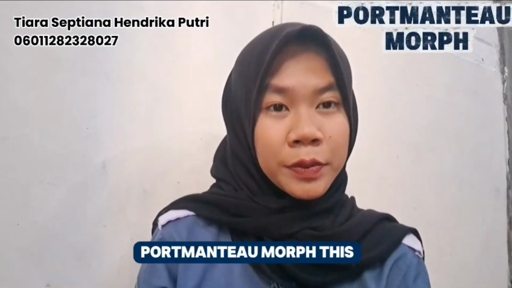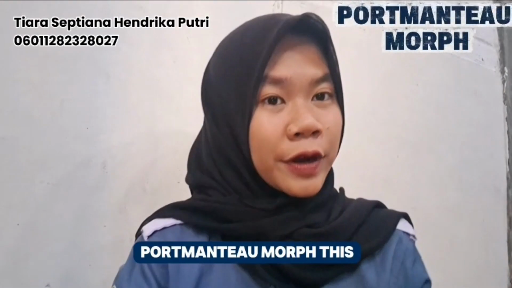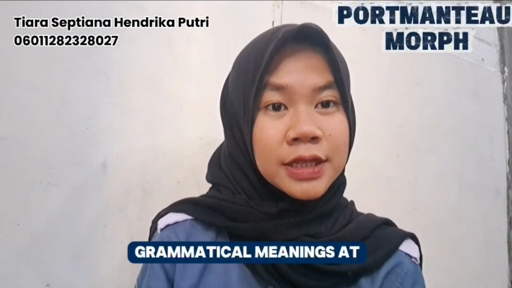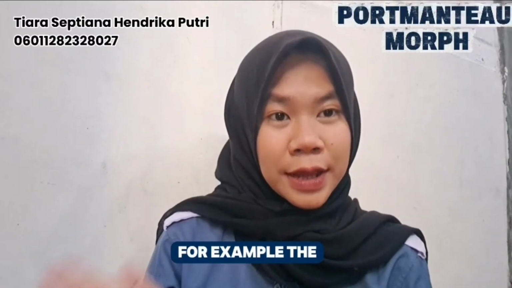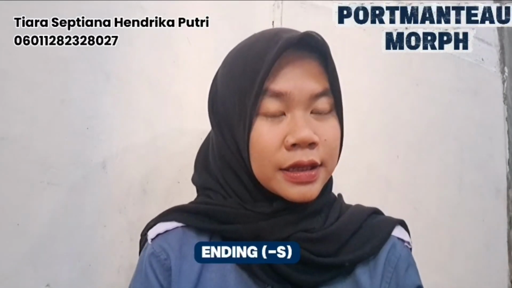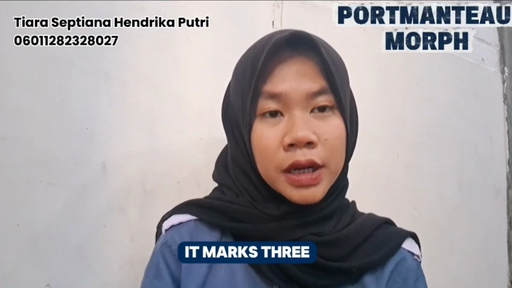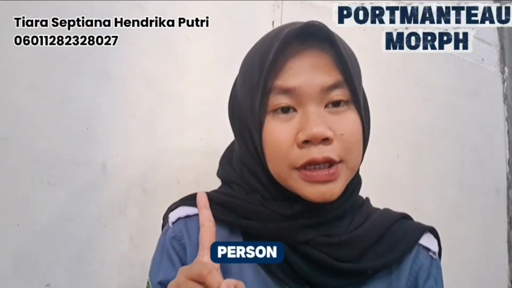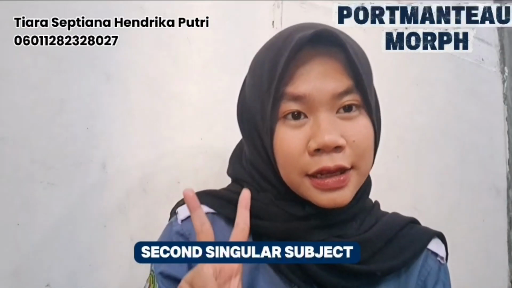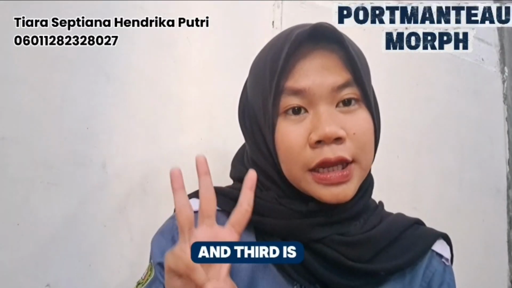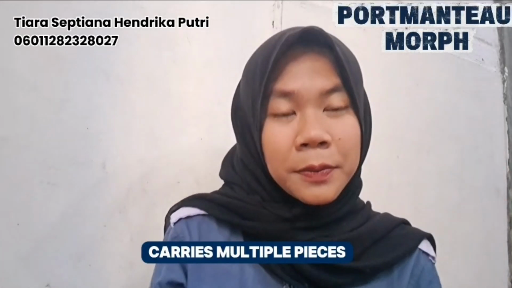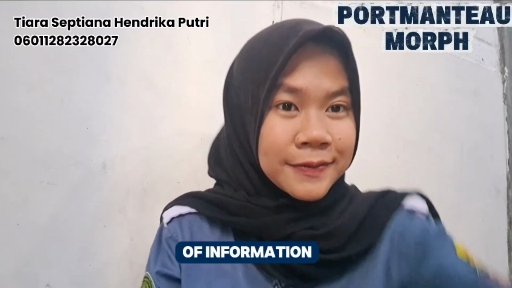Next, portmanteau morph. This refers to one single form that expresses several grammatical meanings at the same time. For example, the ending -s in he walks. It marks three things at once. First is third person, second is singular subject, and third is present tense. So, one morph carries multiple pieces of information.